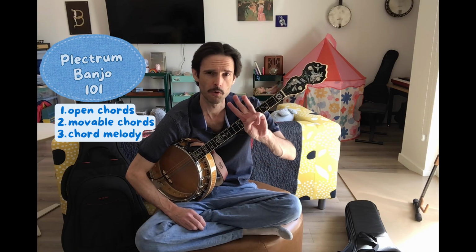This is a Plectrum Banjo introduction. I'm going to talk about 3 chords you can play in open position, how to move them, and talk a little bit about how to play a song using chord melody. This is a Plectrum Banjo.